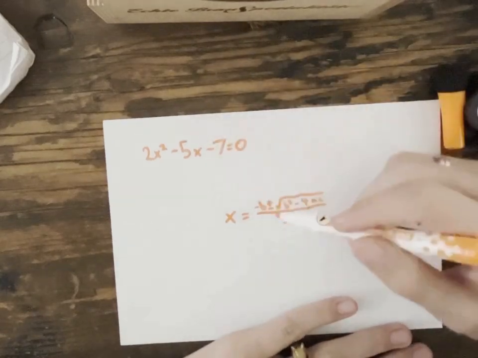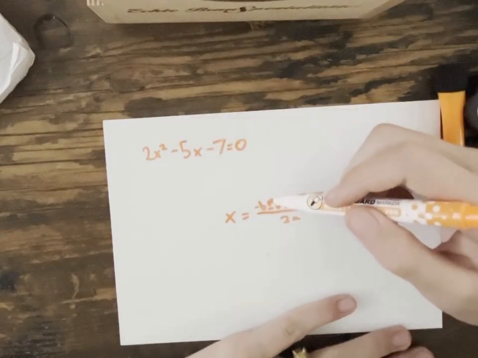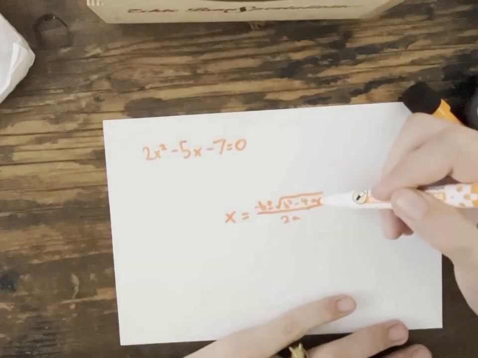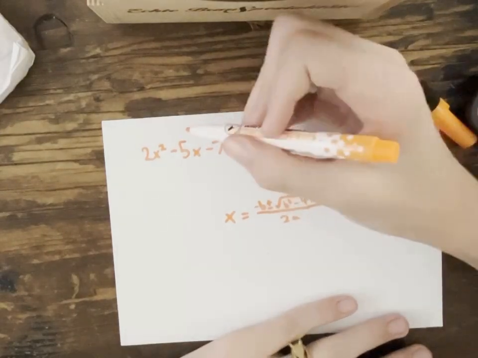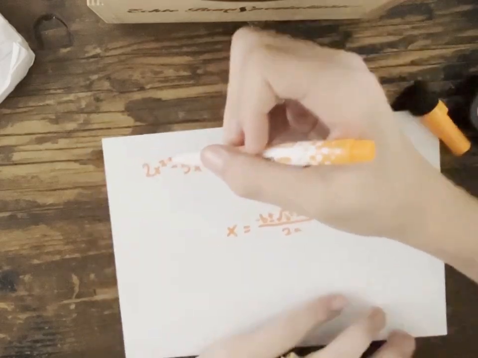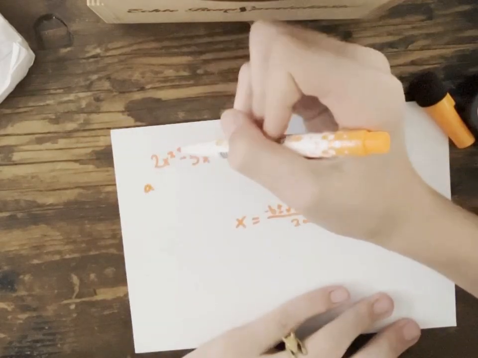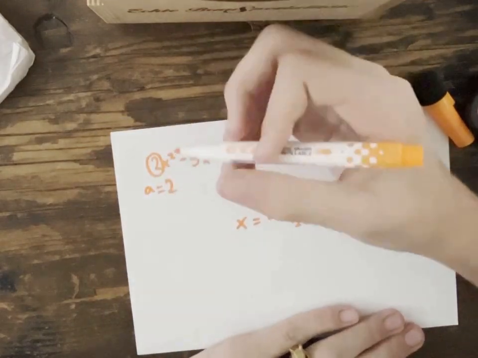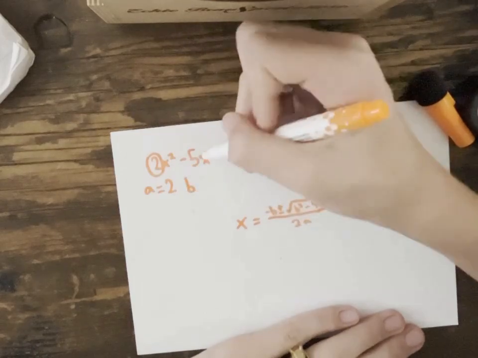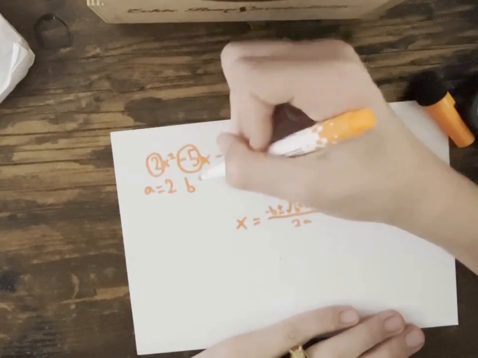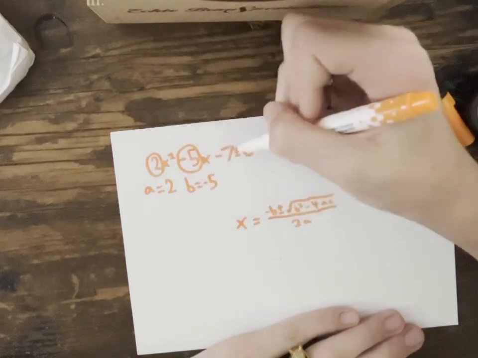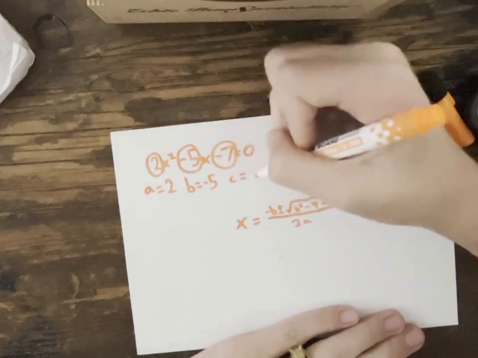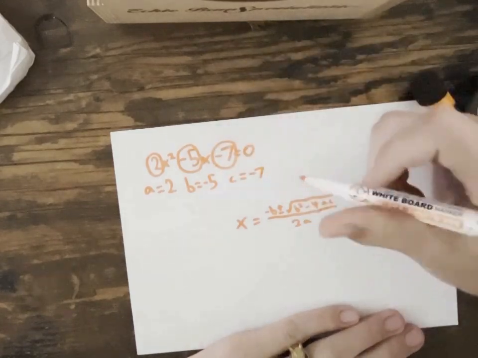Here we have our second type of quadratic equation. We can solve it using the quadratic formula, which is true for all quadratic equations, and which has three variables in it: a, b, and c. Well, how do we get these? A is the coefficient of x squared, so here a equals 2. B is the coefficient of x, which is negative 5 here, and c is the last number without a coefficient, so c equals negative 7.